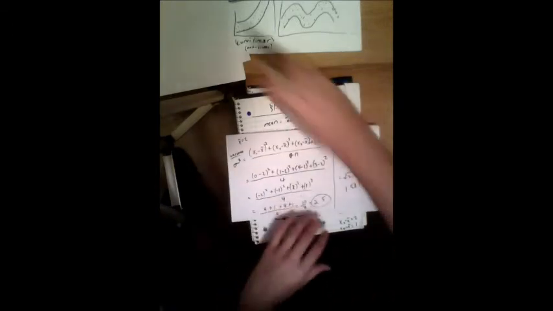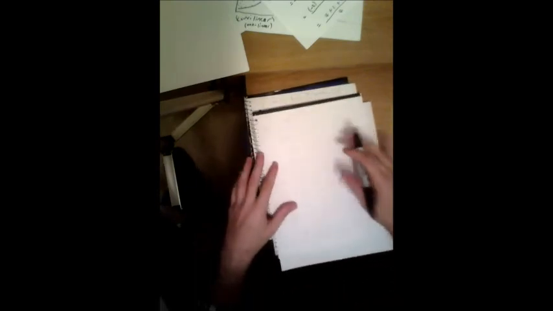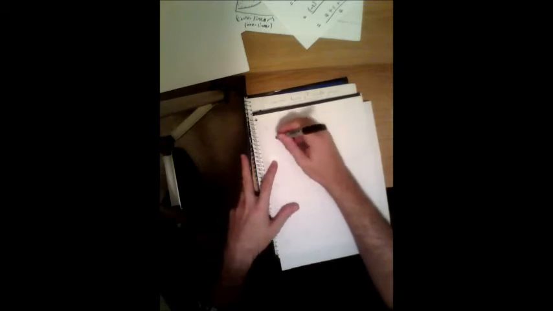Your book doesn't quite have a formula written out for you, so let me go ahead and take the time to do that now. Alright. So if you're asked, we talked about the mean, we know the mean here. What about the variance?